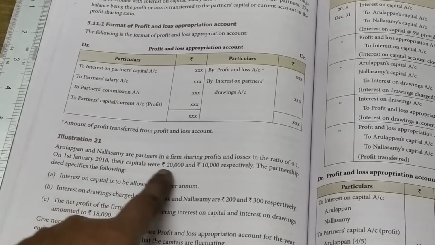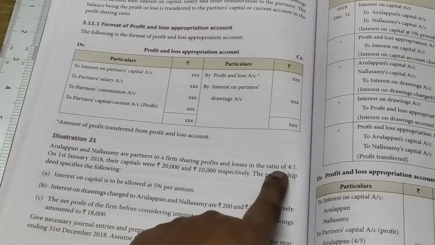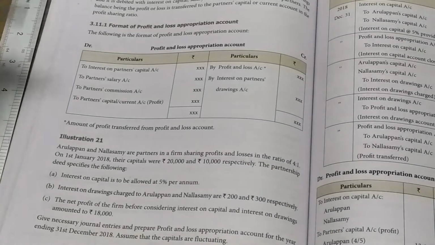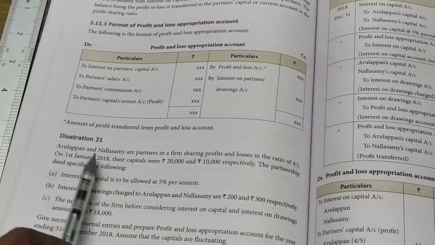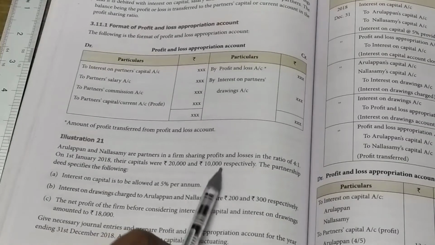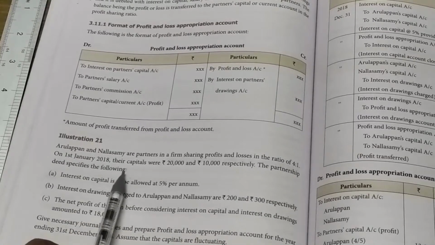Arlappan and Nallasamy are partners in a firm, sharing profits and losses in the ratio of 4:1. On 1st January 2018, their capitals were 20,000 and 10,000 respectively. The partnership deed specifies the following.